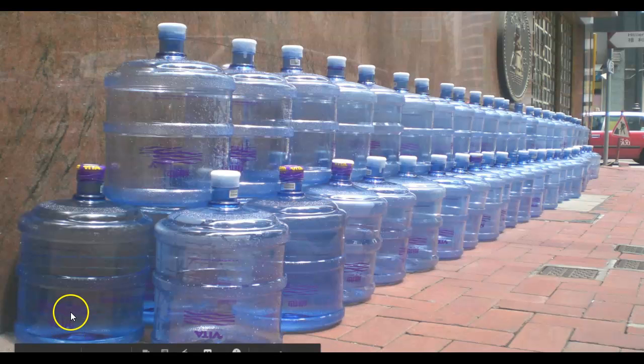All right, that's pure spring water. Pure spring water is neutral.